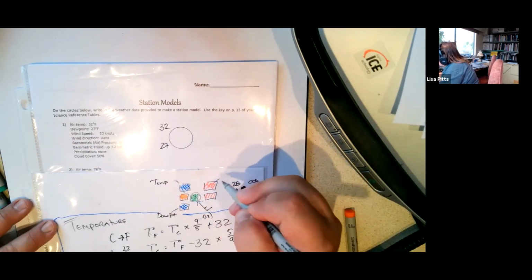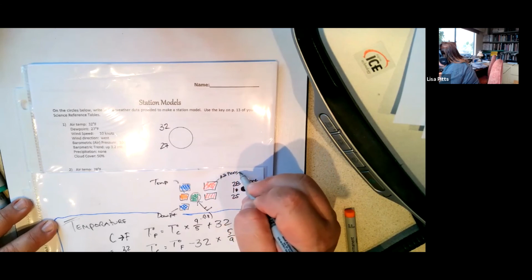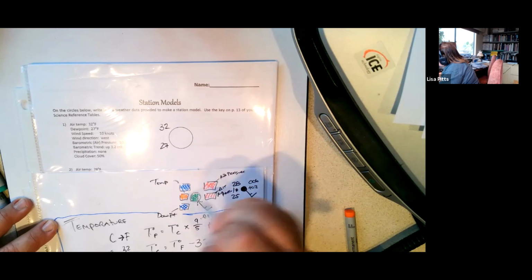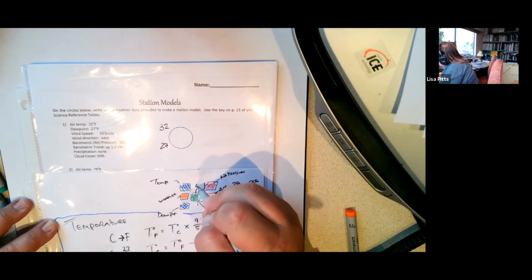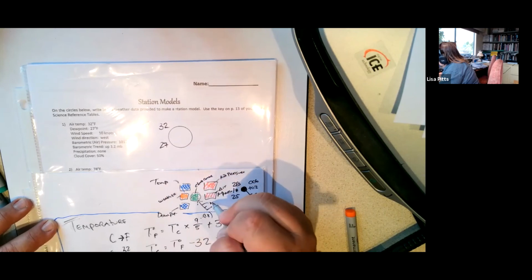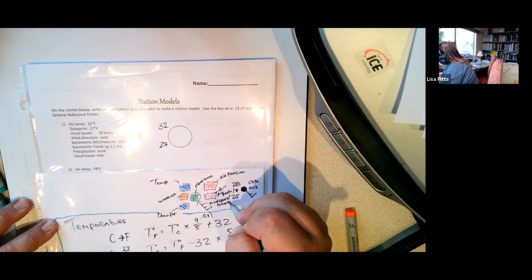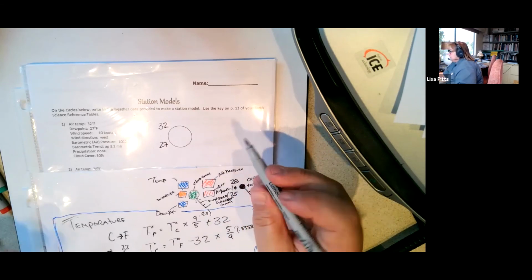Oh, I guess I could label this air pressure. Change in air pressure. Weather. Cloud cover. Wind speed. Direction. Oops. This one moves. None of the rest of them are going to move.